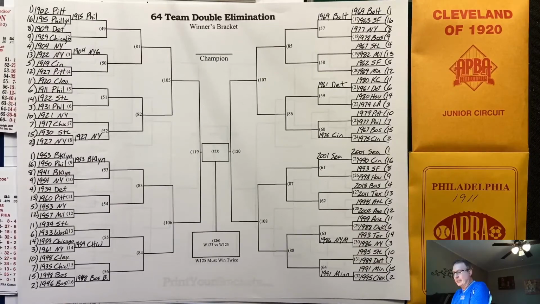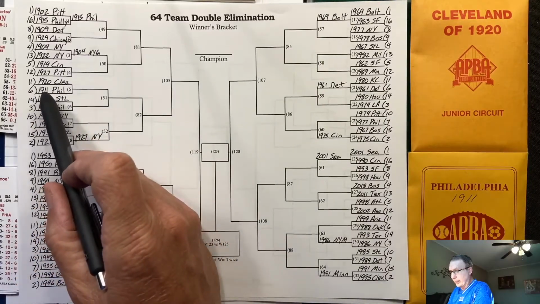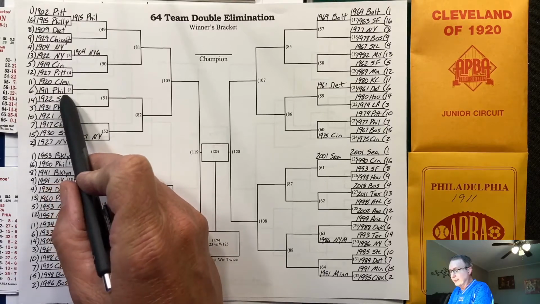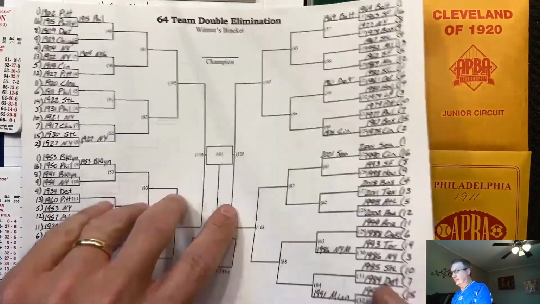Today on tap is some more great teams of the past tournament action. And today it is going to be this matchup right here, the 1920 Cleveland Indians and the 1911 Philadelphia Athletics. They are the 6th seed versus the number 11 seed.